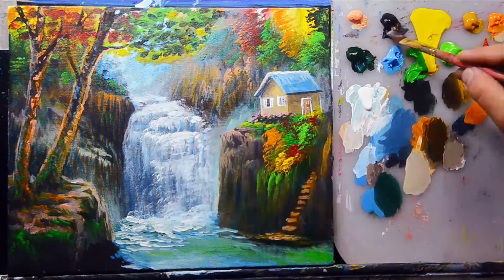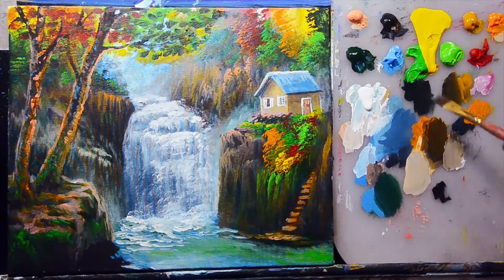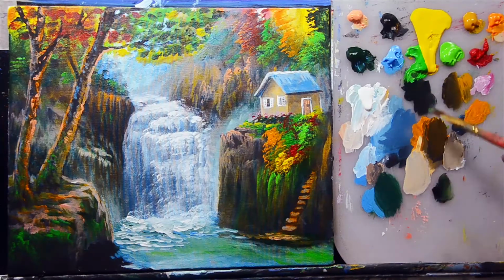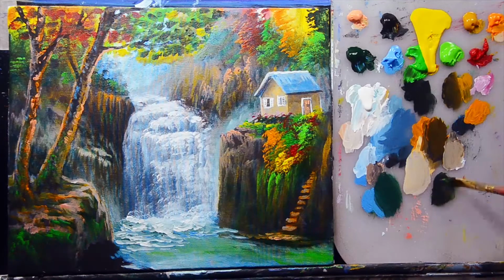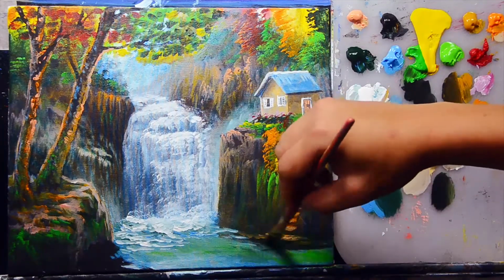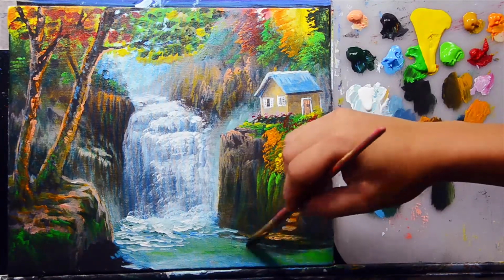Then the marsh black and also the light green color, I'm going to mix these two colors, the marsh black and the light green color. I'm going to paint also this one here for the shading effect, or the shadow of this cliff.